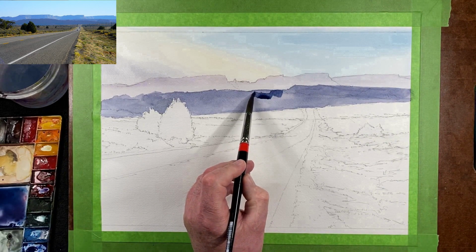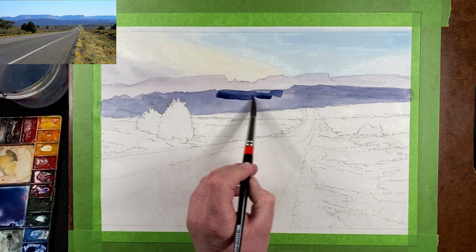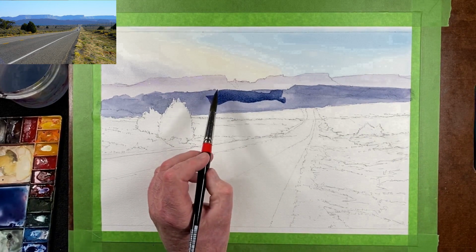Now coming in with more of the darker shadowed portions of it all.